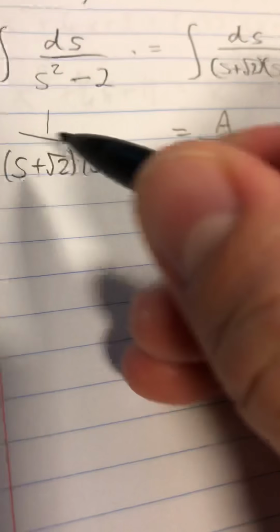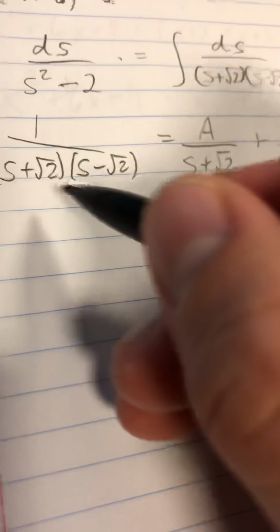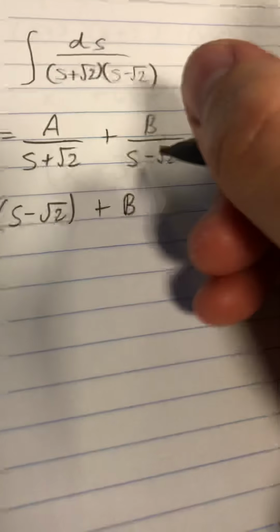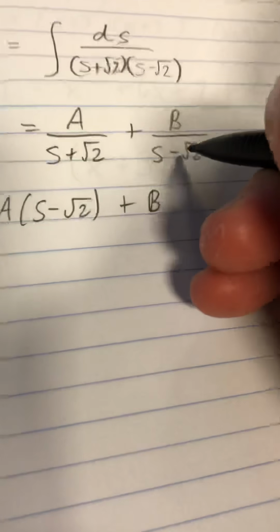So I'm going to multiply everything in here by both of these, and I'm left with 1 over here. When I multiply the s plus square root of 2, that will cancel out here, so I'm left with a times s minus root 2 plus b, and over here the s minus root 2 will cancel, so I'm left with s plus square root of 2.